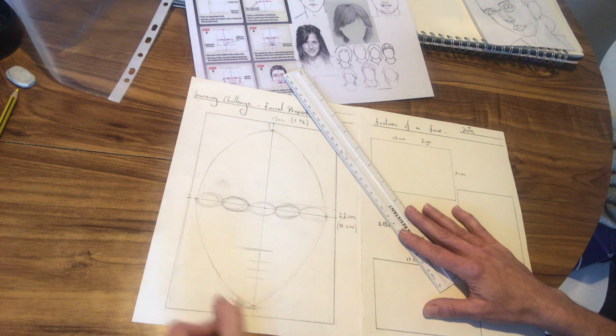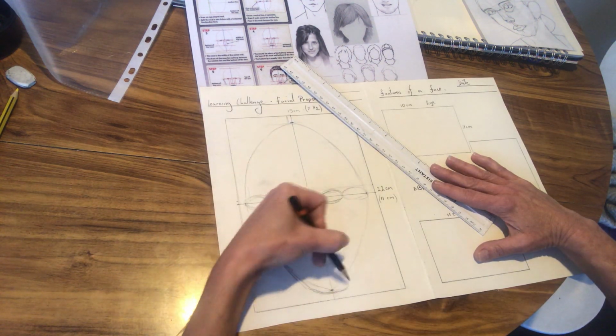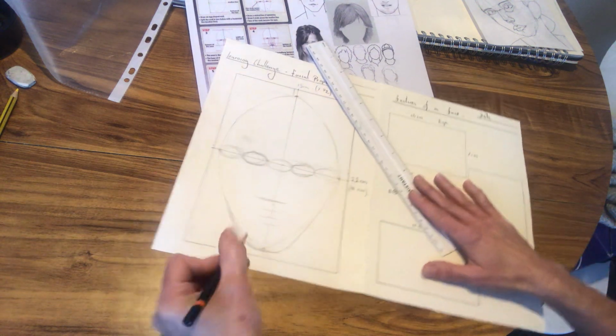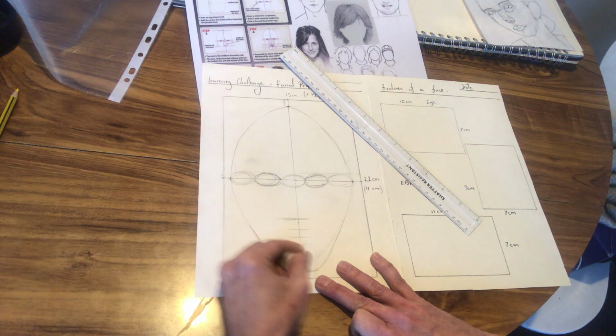Now the chin's a bit wider than the point that I've drawn, so I'm going to make my chin a bit wider, just to make it look more realistic. Rub out those lines now that I don't need.